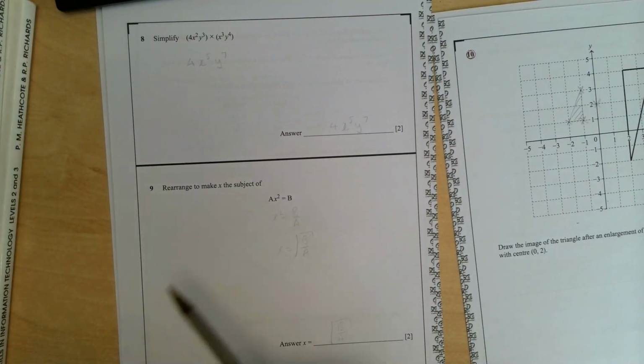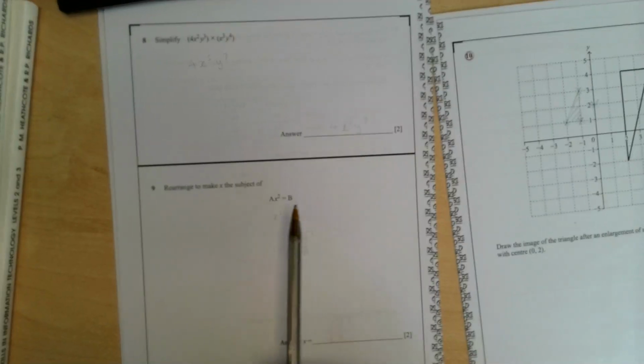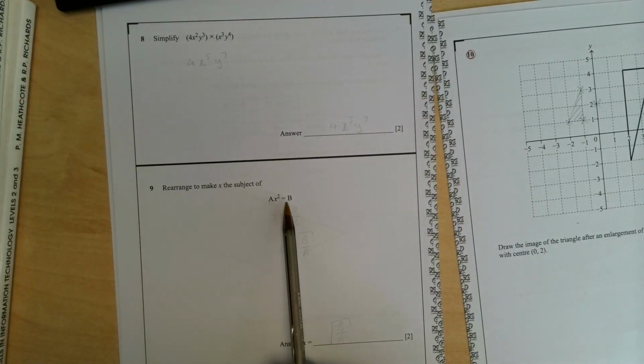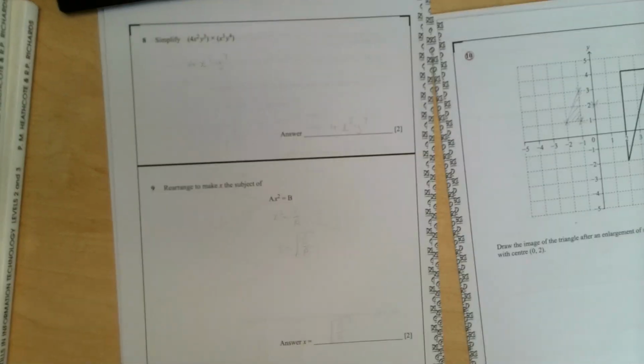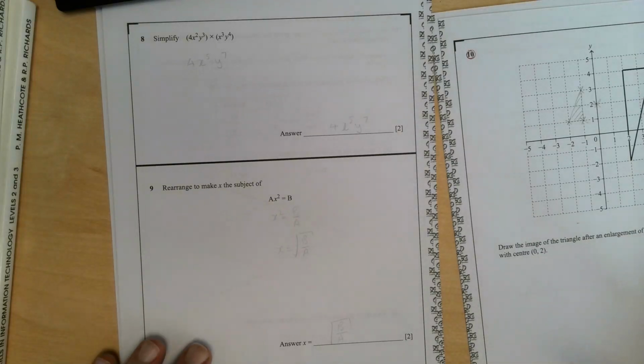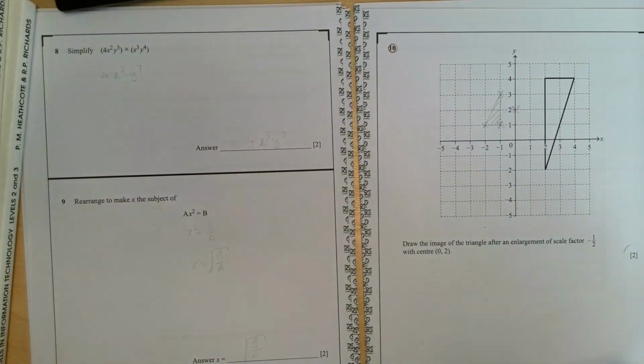Okay, so we need to rearrange this to make x the subject. First thing we'll do is divide both sides by a. That gives me x squared equals b over a. Then we take the square root of both sides. So that gives me x equals the square root of b over a. And that's what we were looking for. Okay, question 10. No, we'll stop there.